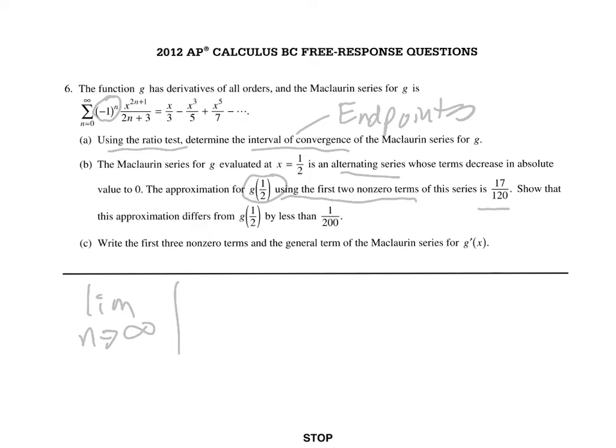So you need to use the alternating series test to find out what the error is bounded by. And so it says less than 1/200. So go back, check your notes, make sure you use the alternating series error bound, sorry.